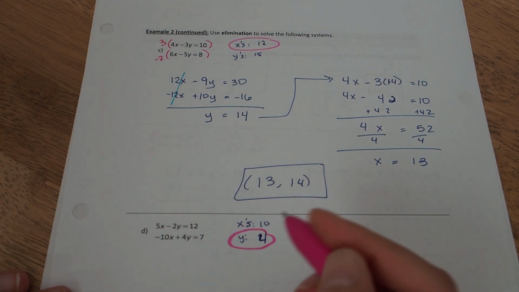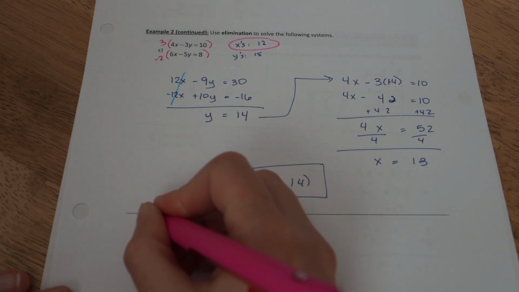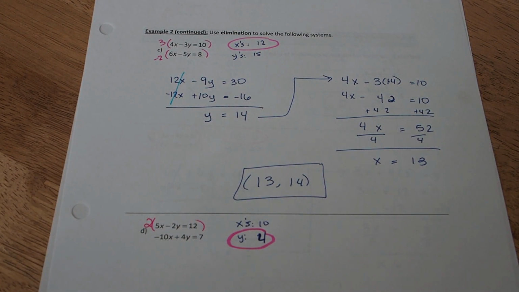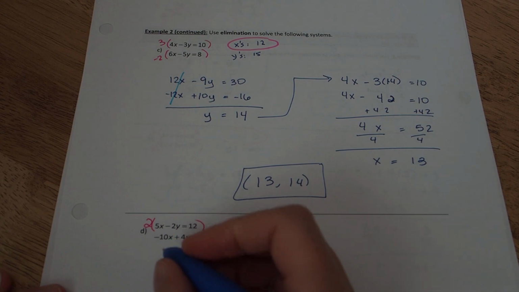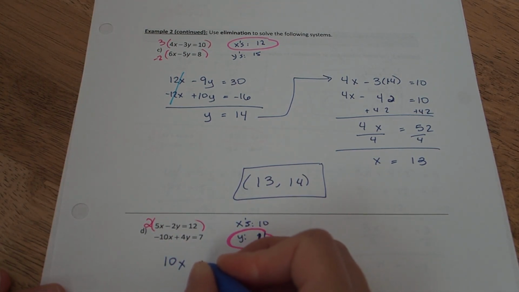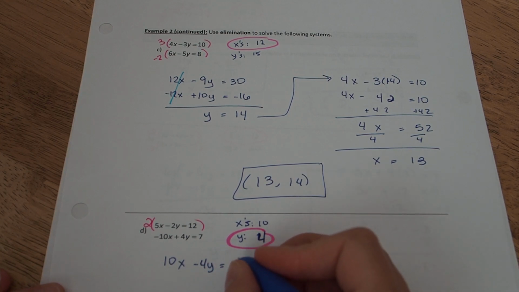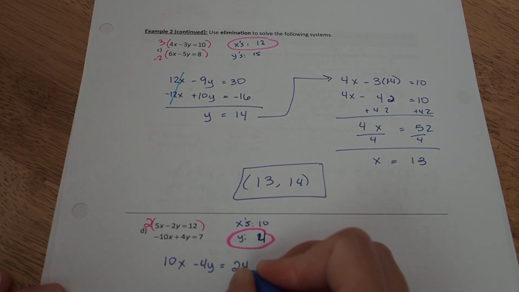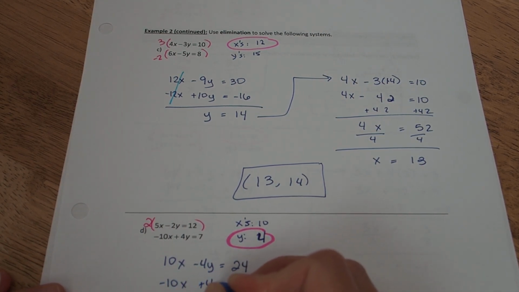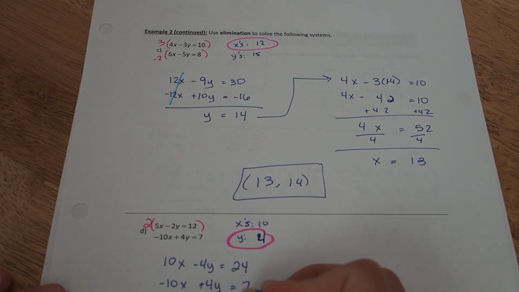The top equation, if I multiply everything by a 2, it's going to have negative 4 as its coefficient of y. And the bottom equation already has positive 4, so I don't need to make any change for the bottom equation. 2 times 5x is 10x. 2 times negative 2 is negative 4y. Equals 2 times 12 is 24. The bottom equation, no change, so negative 10x plus 4y equals 7.